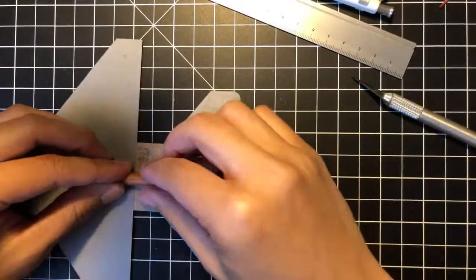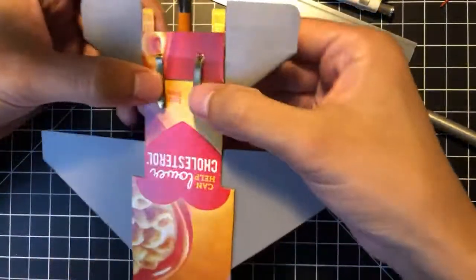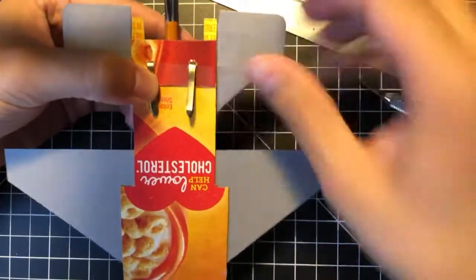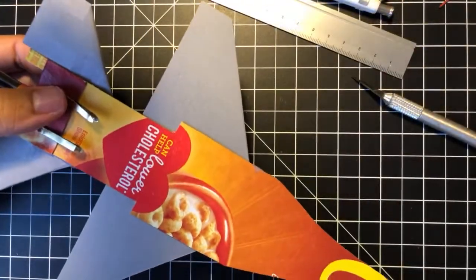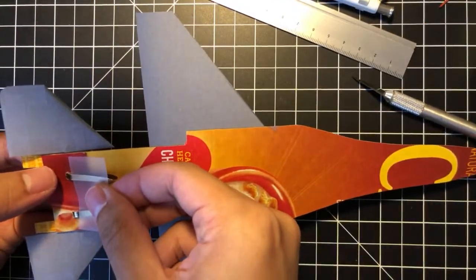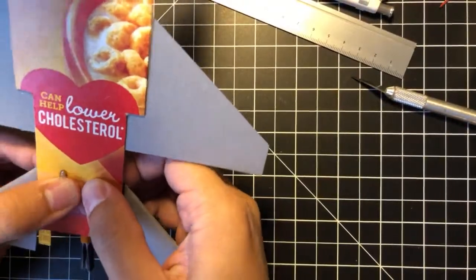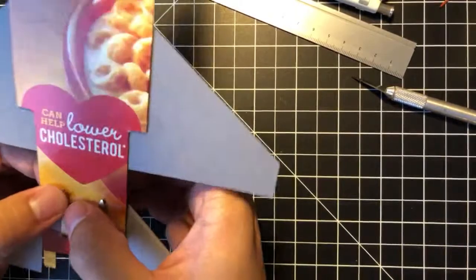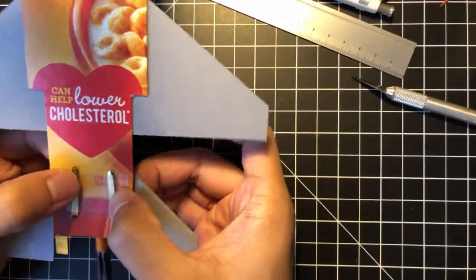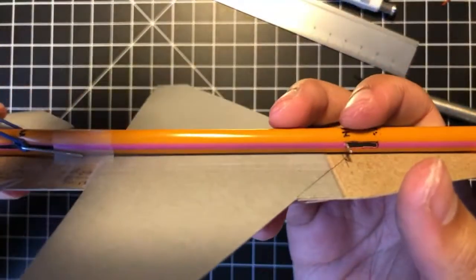All right, rotate that back down. You can also really secure the bottom side here. This isn't ideal, but we'll have to make do. Just attach both of these down with a single piece of tape. Keep it flat as possible.